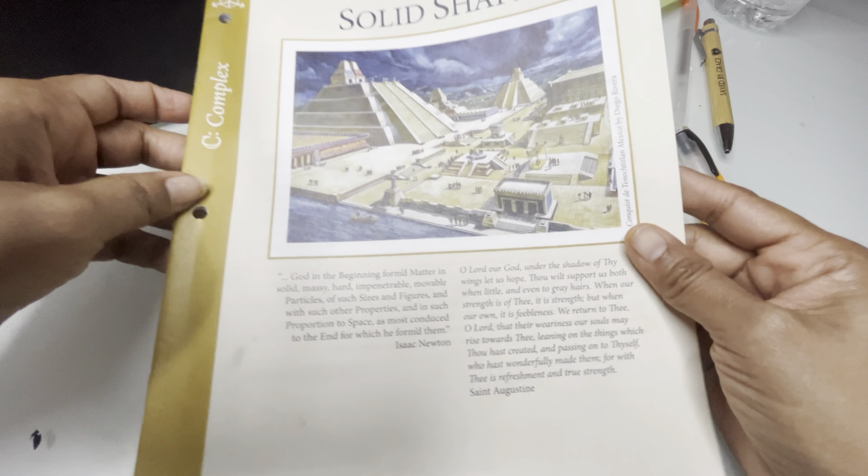Okay, what's a prism? This is a prism. This is a prism, right? Okay, and then what is a pyramid? That looks like a pyramid to me. That looks like a pyramid to me.